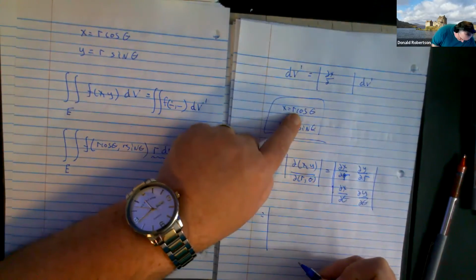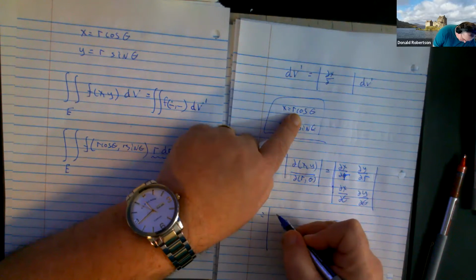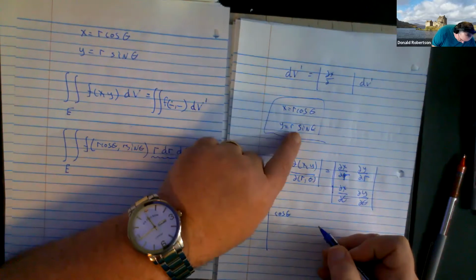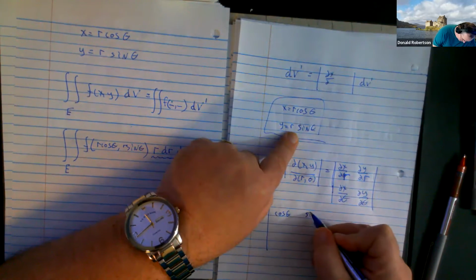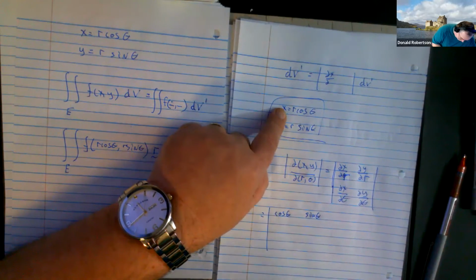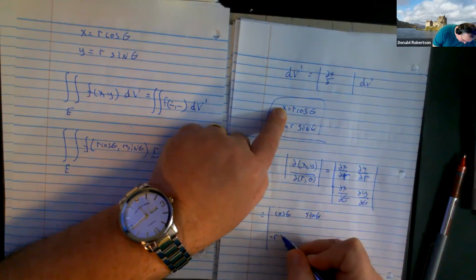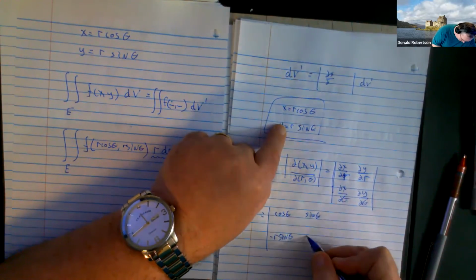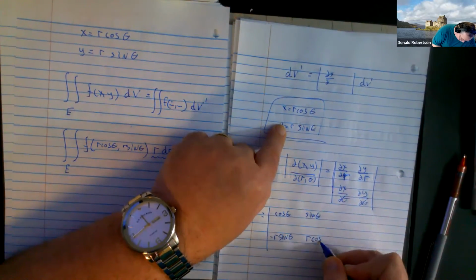So let's put the pieces in. If you differentiate this with respect to r, you get cosine theta. If you differentiate this with respect to r, you get sin theta. With respect to theta, you get negative r sin theta. And with respect to theta, you get r cosine theta.